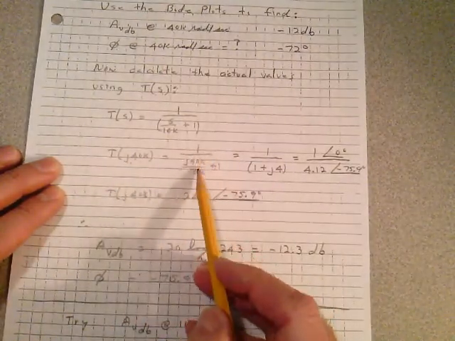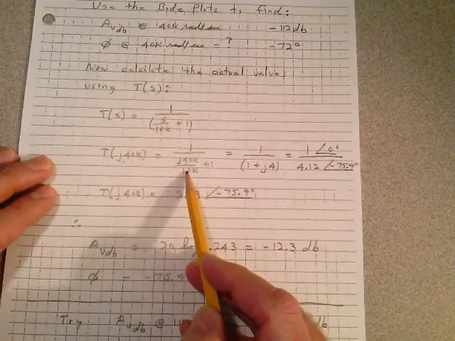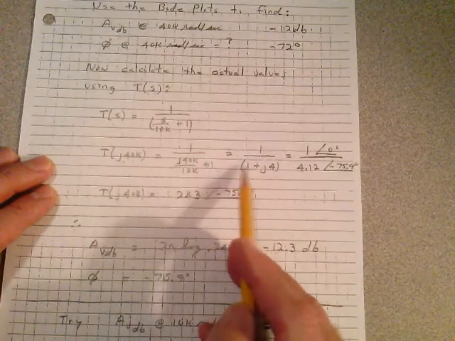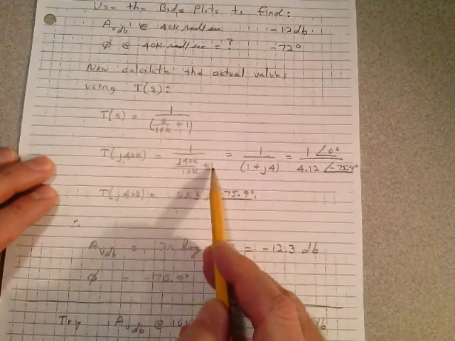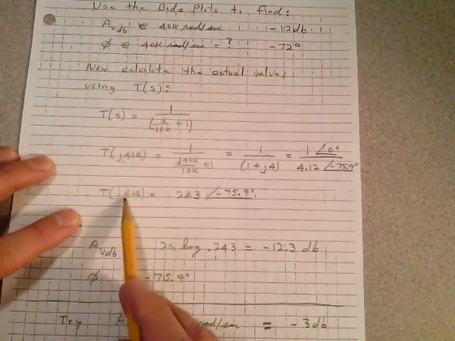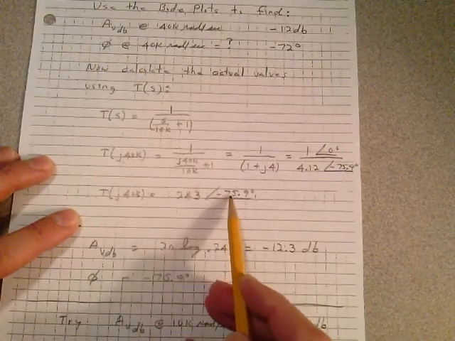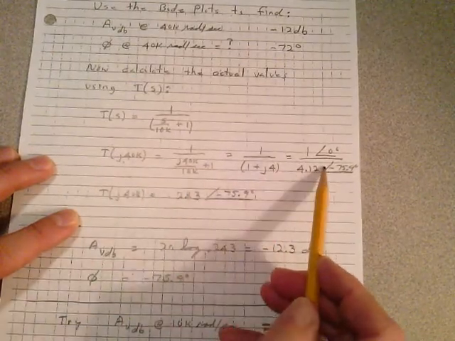So I just substitute in for S, J40K. That's all I'm doing here in this transfer function. Every place I see S, I see a J40K. I get a rectangular form down here. This is the imaginary part first, plus the 1. I just flip that around. I end up with my transfer function at J40K is 0.243 at an angle of minus 75.9 degrees. Follow that through and see how I did the algebra.